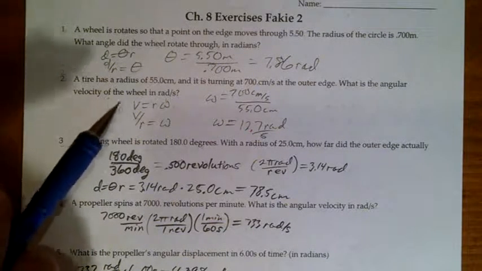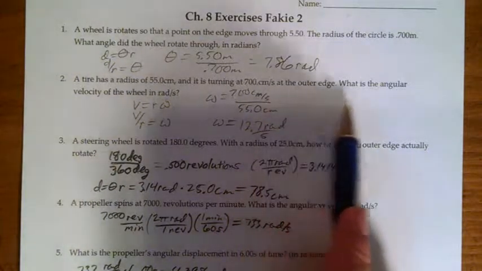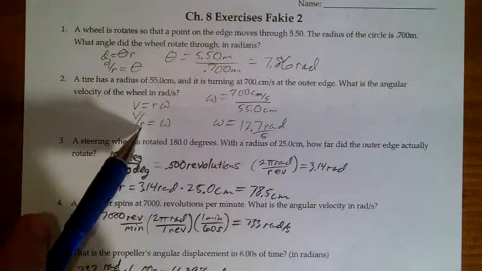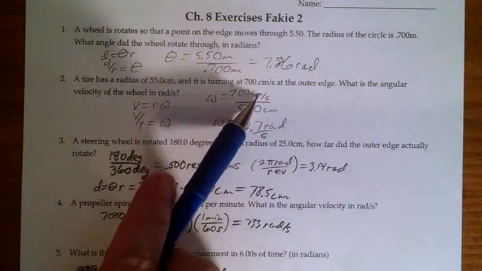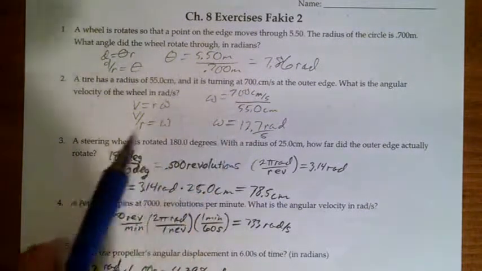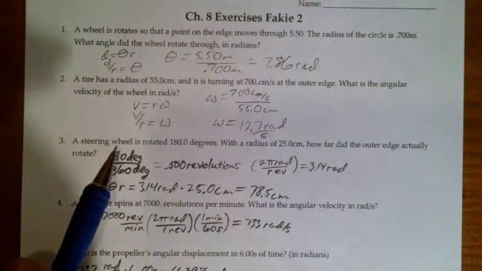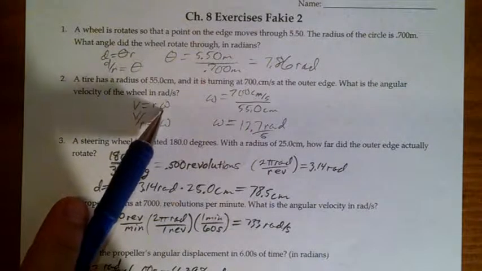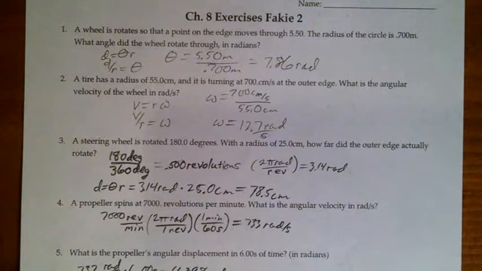2. The tire has a radius of 55 centimeters and is turning at 700 centimeters per second on the outside edge. What's the angular velocity in radians per second? When I divide by the radius, what I get is radians. And in this case, it's going to be per second, so I'm going to get radians per second. I don't need to convert this to meters because centimeters over centimeters is going to cancel out. This, of course, is solving for omega here, the sort of fat W. The R goes through, changes levels, and ends up on the bottom.